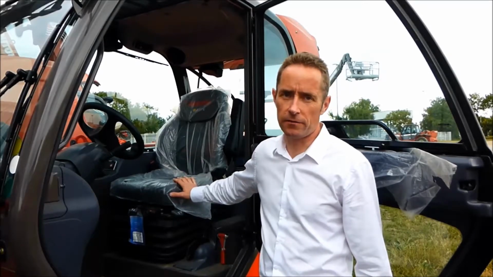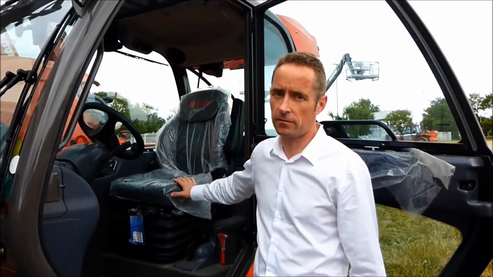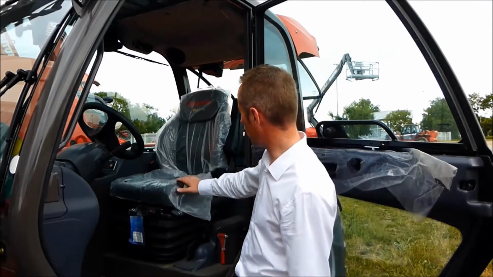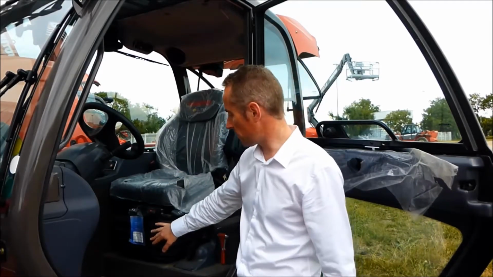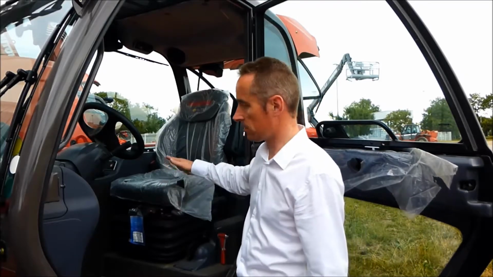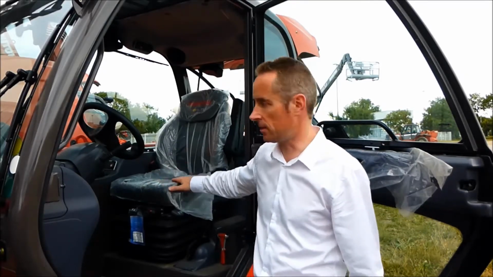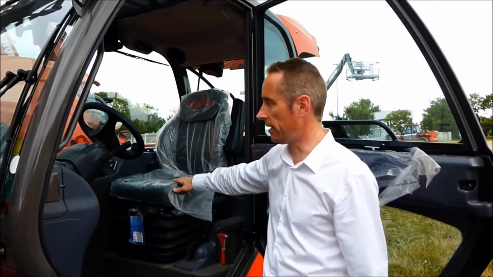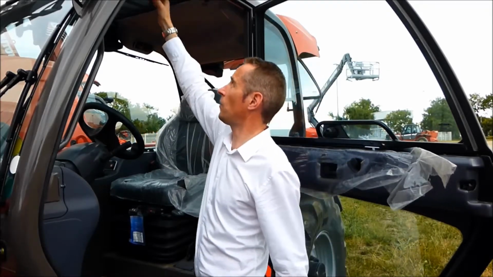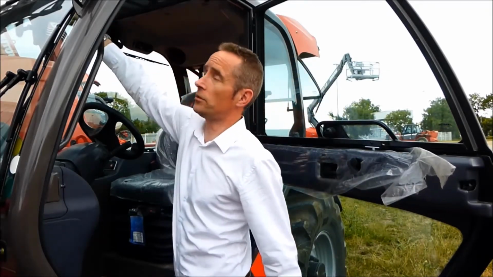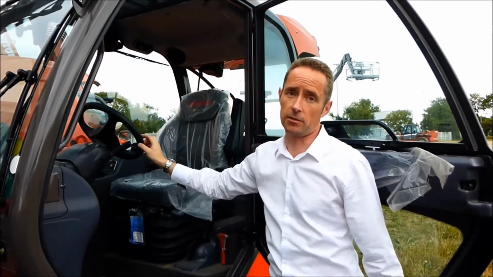So we've got a much higher level of seat quality. On a cloth seat with a headrest, it's a fully pneumatic adjustment system, which you can adapt to your own body weight. So you get the optimum suspension system in the seat as you're driving over rough terrain. You've got the radio as standard, and you've also got the sun blinds on the roof and on the front windscreen as standard.